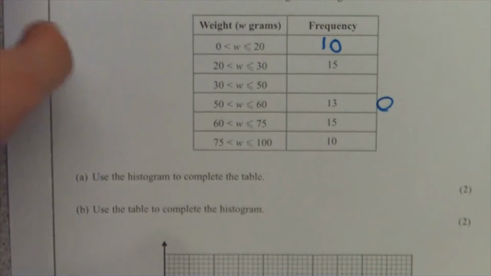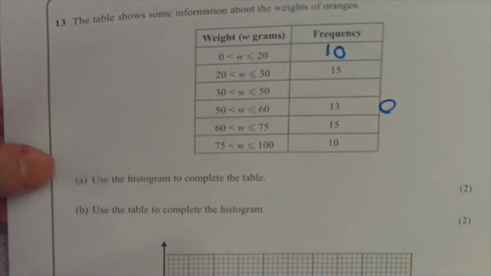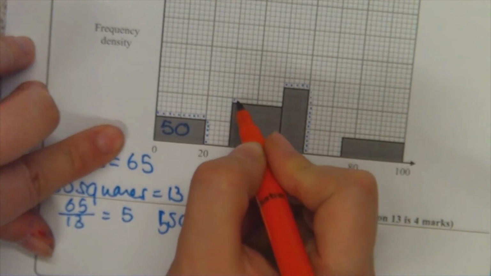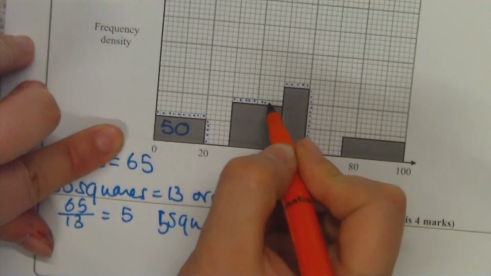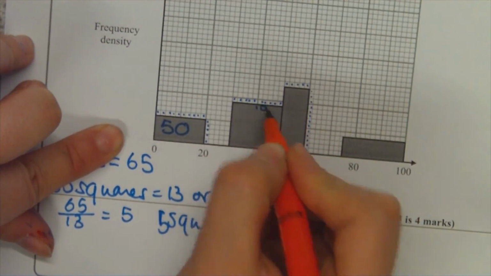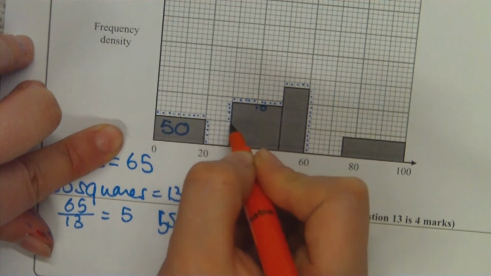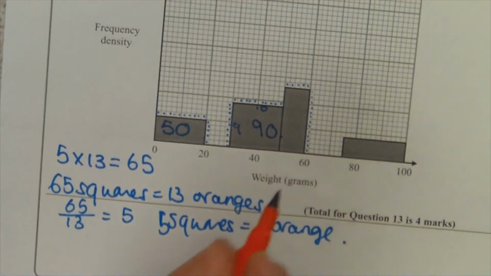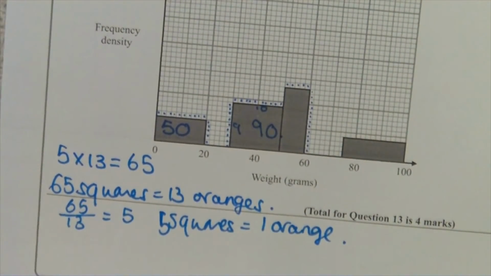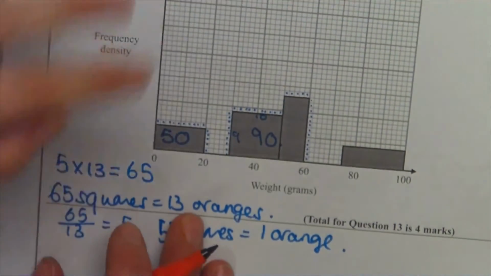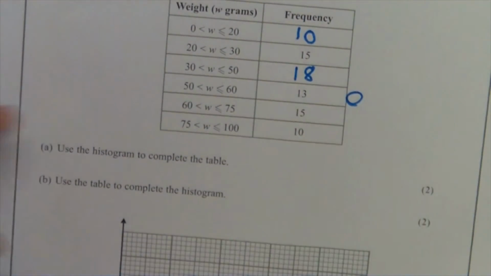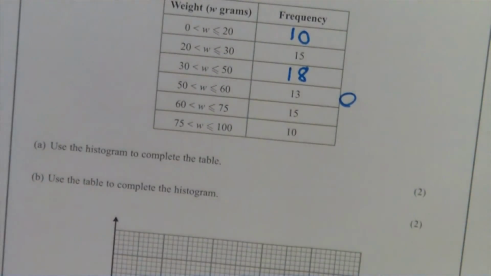You also need to know how many oranges are between 30 and 50 grams. So I've got 10 squares there, and 9 squares there. I've got 90 squares there. Okay, 90 divided by 5 gives me 18. So I've got 18 oranges that are between 30 and 50 grams. Okay, that's what gives you your 2 marks.